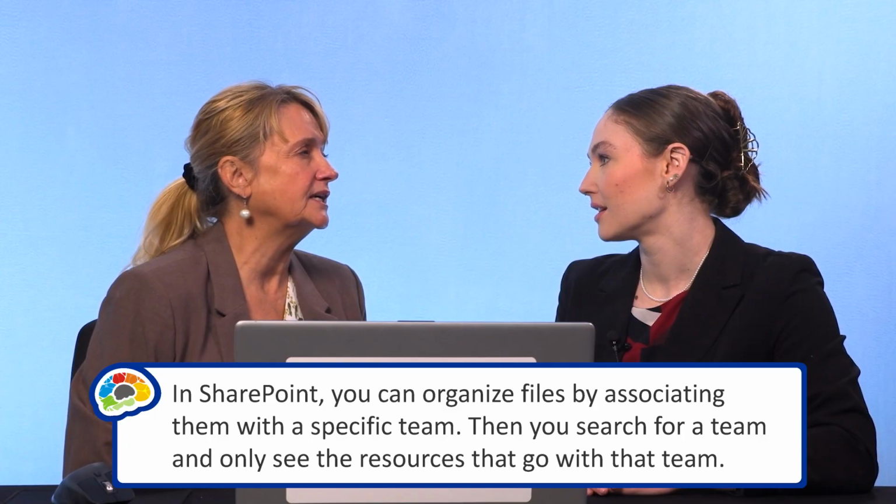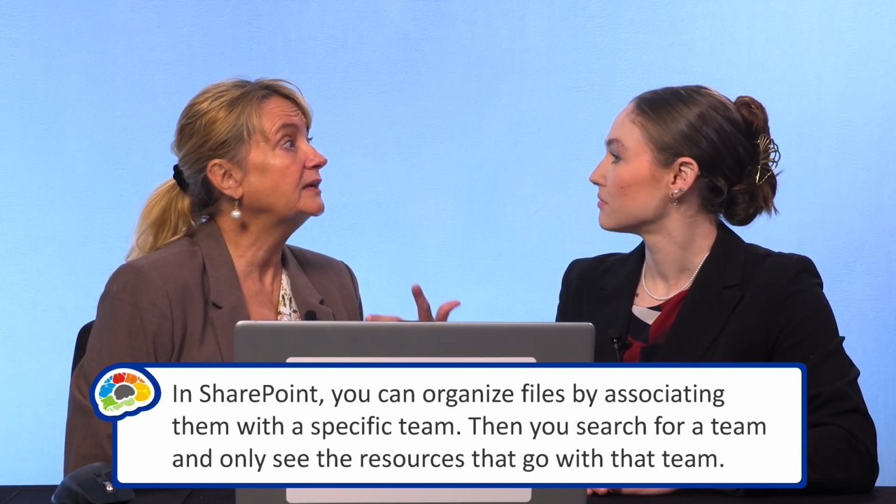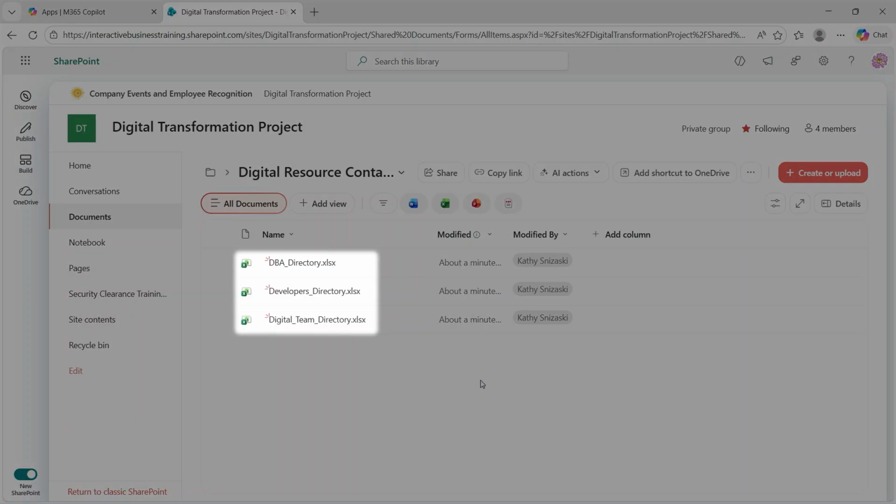So let's say that we could take each one of these files and associate it with an appropriate team. And then we can search for the team and all the resources that go with that team. Let me show you how to do that. That'd be great. Each one of these files is associated with a different team. A DBA team, developers, and digital team.